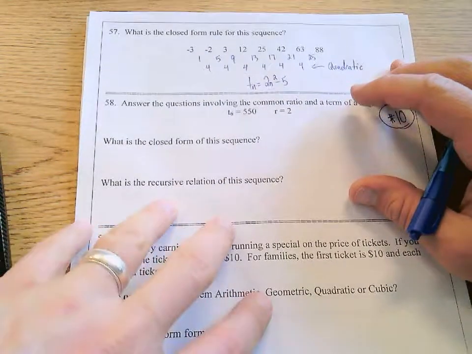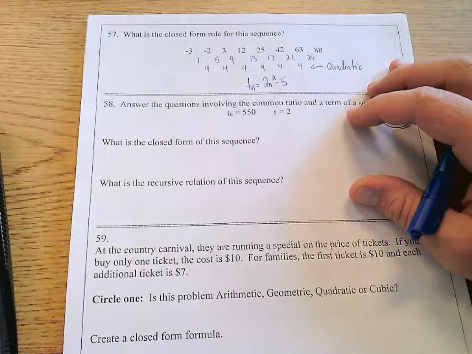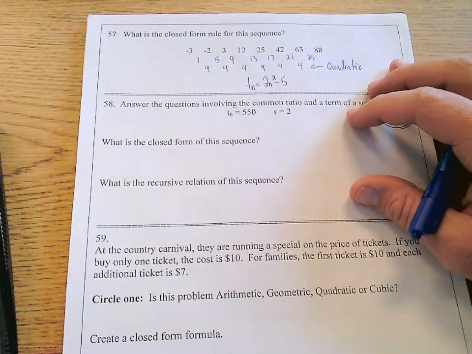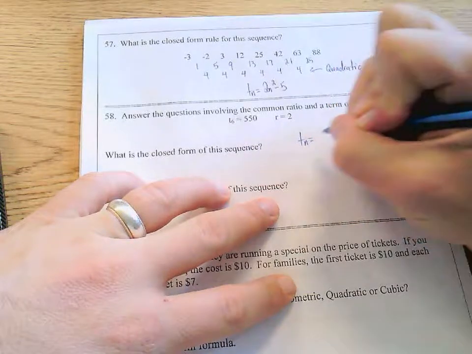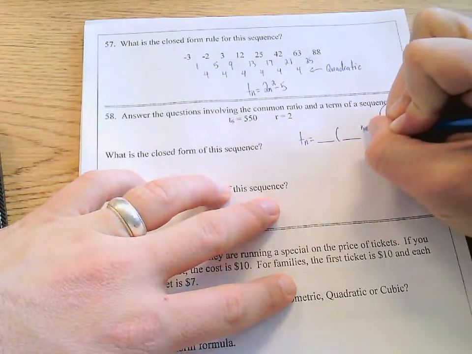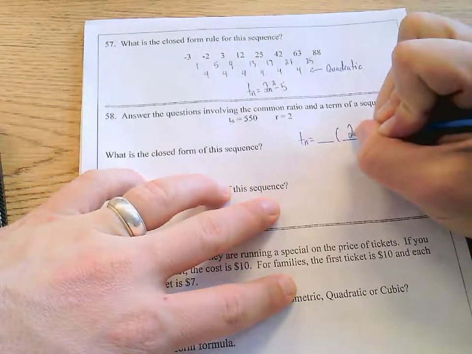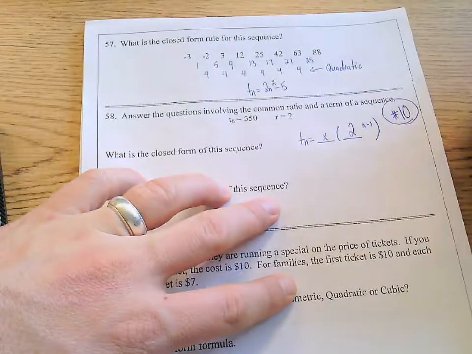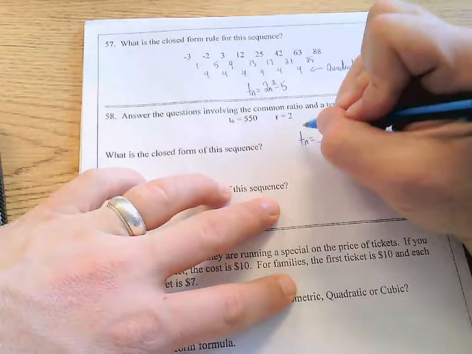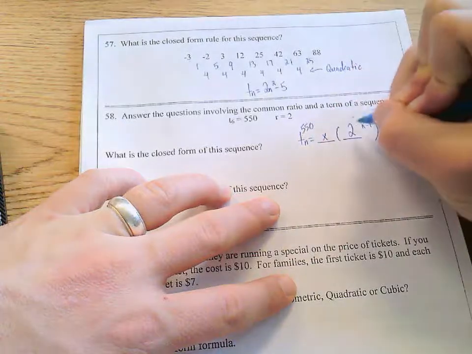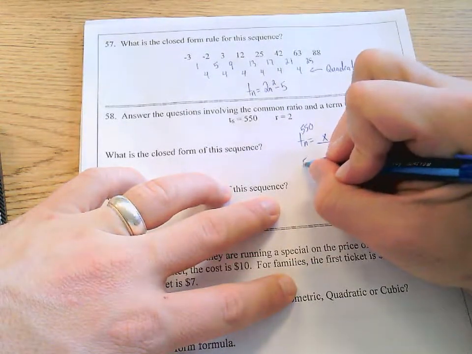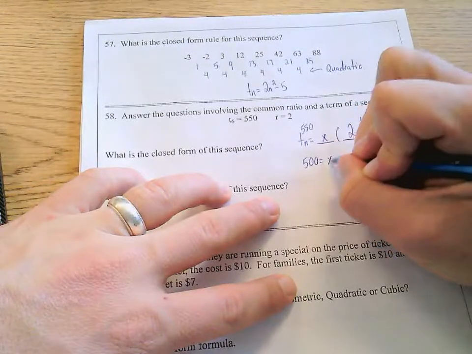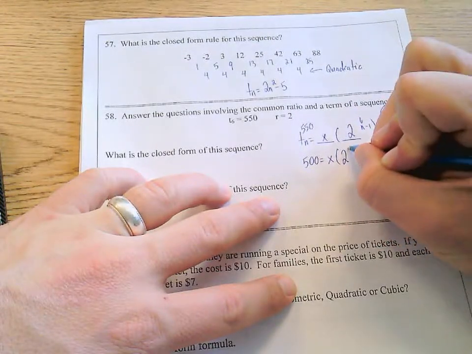What we need to do is find our closed form formula, but now it's geometric. So it's going to be T of n is equal to something, something, n minus 1. R will be 2. I'm looking for my first term, so I'm going to take 550, plug it in for T of n, plug that in for 6. So 550 is equal to x times 2 to the 5th power.